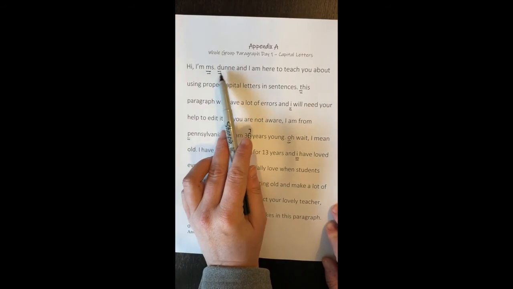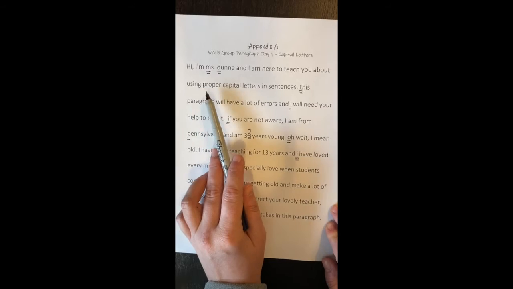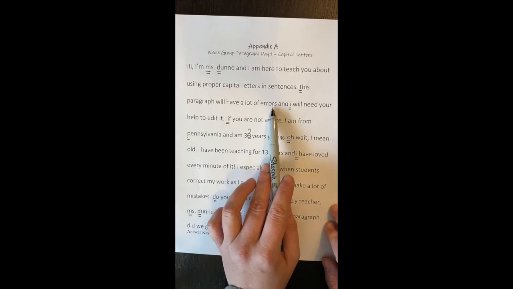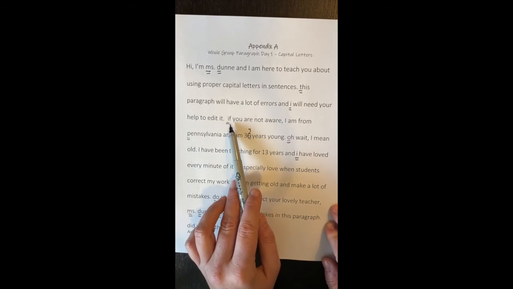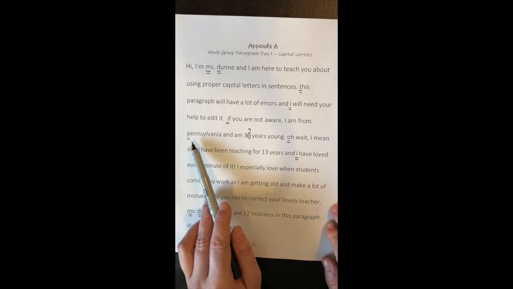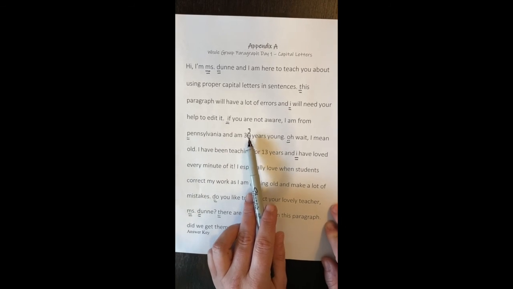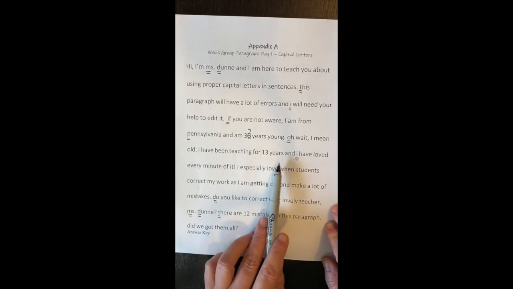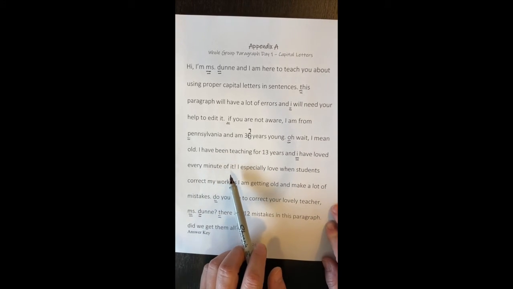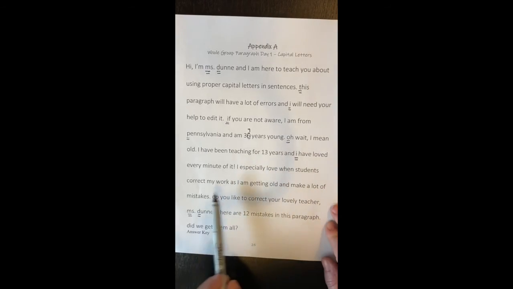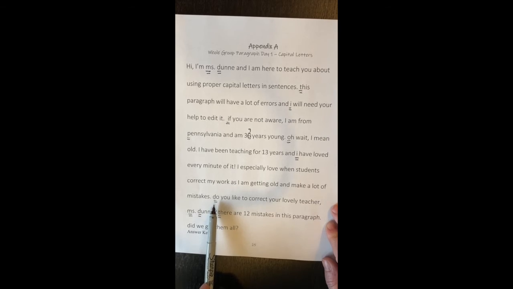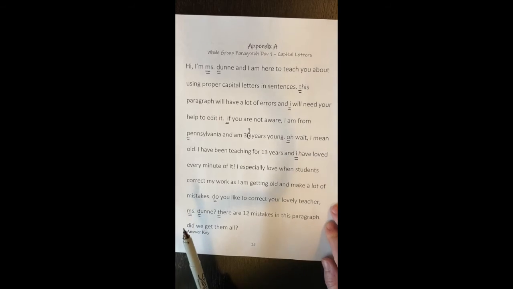So hi, I'm Miss Dunn, and I am here to teach you about using proper capital letters in sentences. This paragraph will have a lot of errors, and I will need your help to finish it. If you are not aware, I am from Pennsylvania and am 37 years young. Oh wait, I mean old. I have been teaching for 13 years, and I've loved every minute of it. I especially love when students correct my work, as I am getting old and make a lot of mistakes. Do you like to correct your lovely teacher, Miss Dunn? There are 12 mistakes in this paragraph.